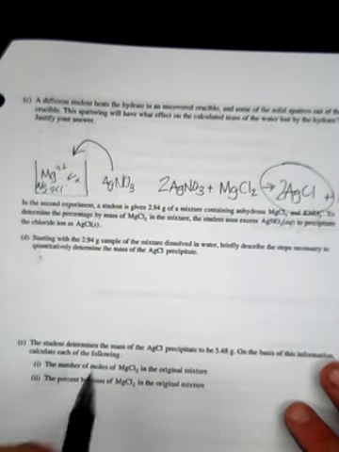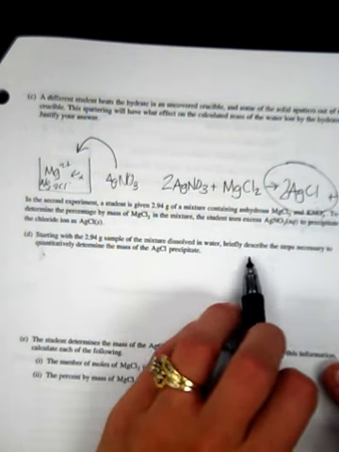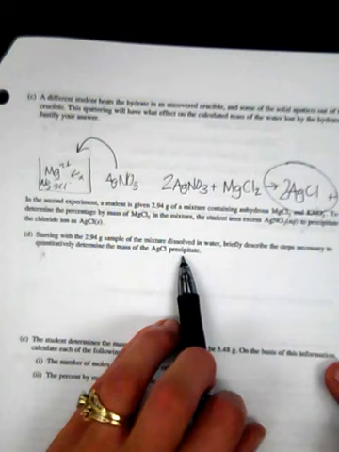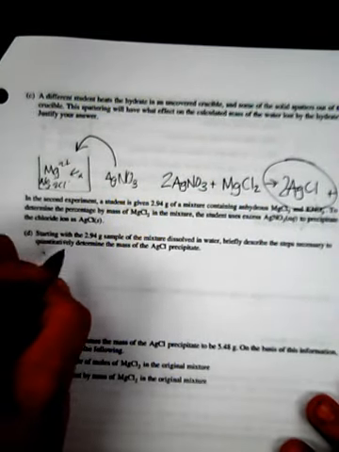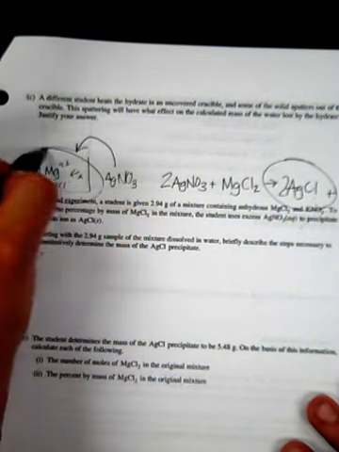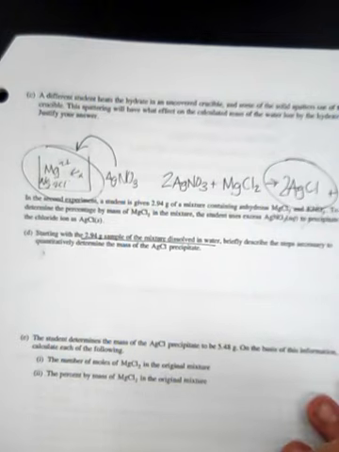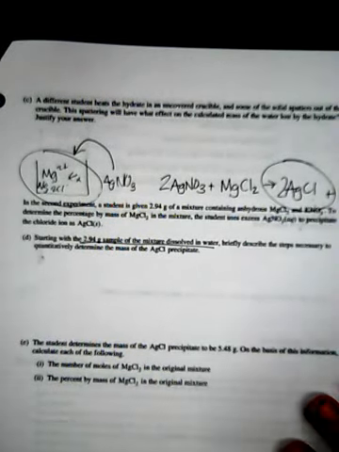So the question says, starting with a 2.9 gram sample of the mixture dissolved in water, briefly describe the steps necessary to quantitatively determine the mass of silver chloride in the precipitate. Okay, so you want to make sure that you're starting off with a solution. So you have that 2.95 grams in water, perfect. Double replacement reactions will not happen unless they're in solution.